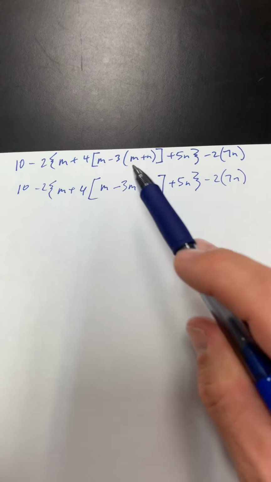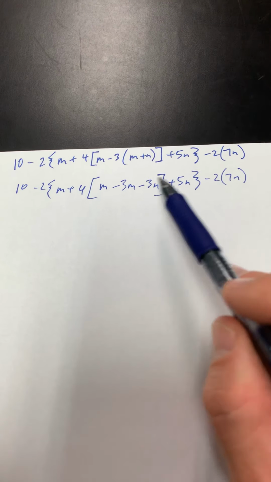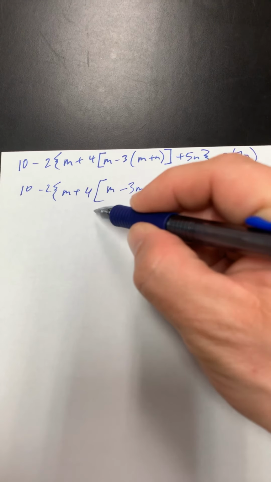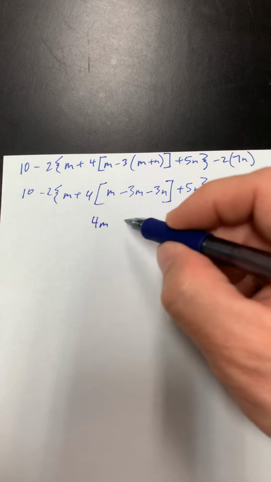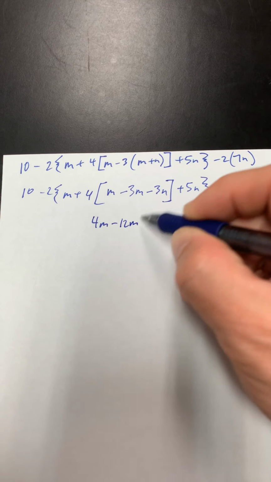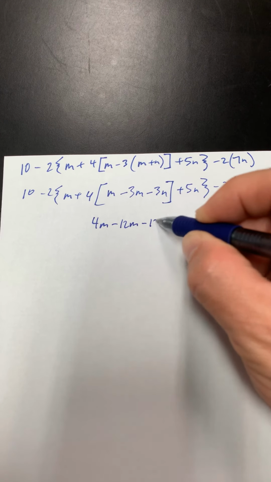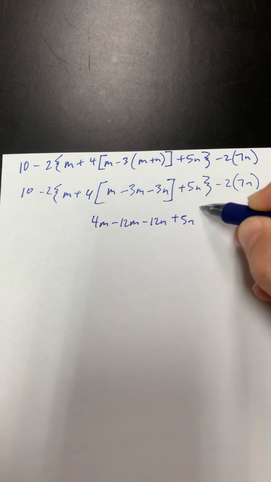So we removed these parentheses. Now let's go ahead and remove these brackets. We're going to distribute this 4. So it's going to be 4m. 4 times negative 3m is negative 12m. 4 times negative 3n is negative 12n. And then we have this plus 5n.